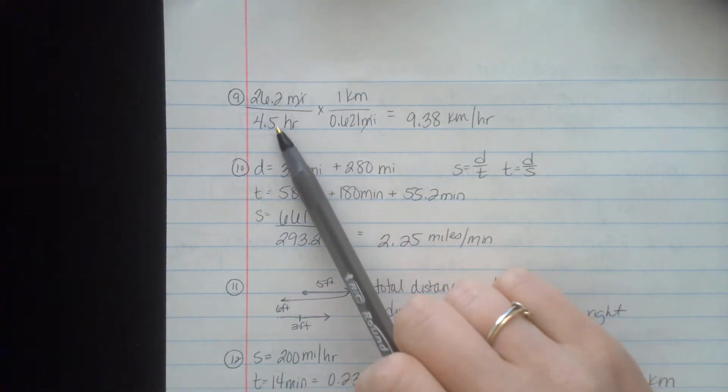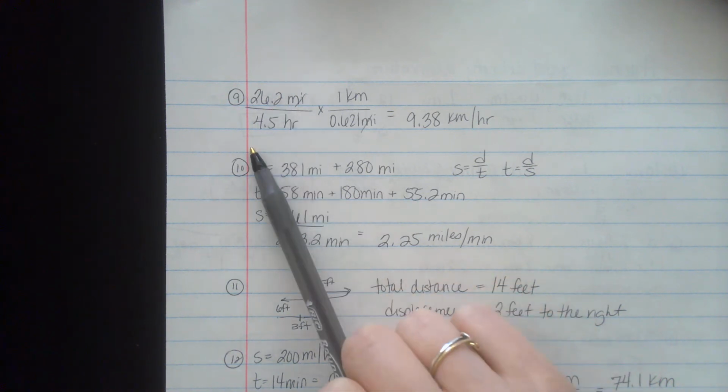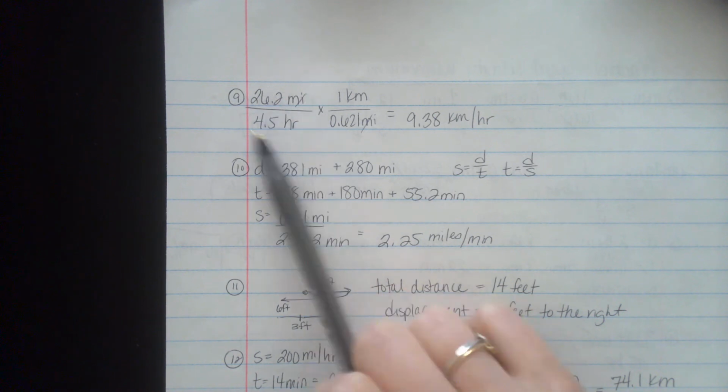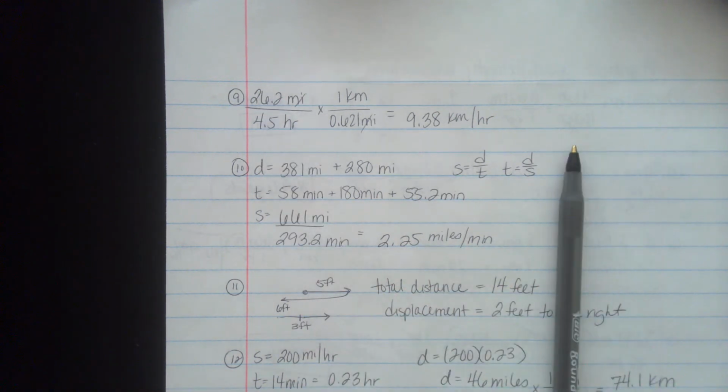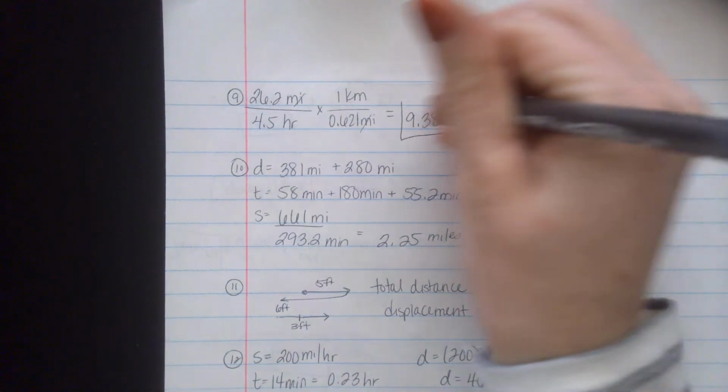Number 9. Now we have Blake. He's training for a marathon. He wants to complete 26.2 miles in 4.5 hours. What does his average speed have to be in kilometers per hour to reach his goal? I set it up as a ratio, 26.2 miles in 4.5 hours, and then I converted miles to kilometers. And you get about 9.38.